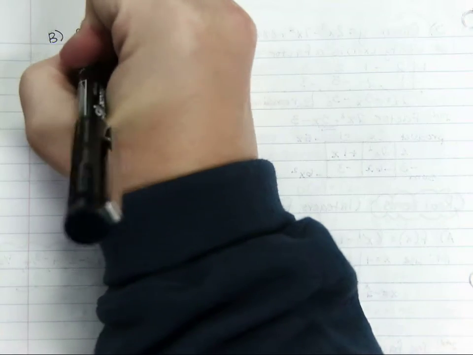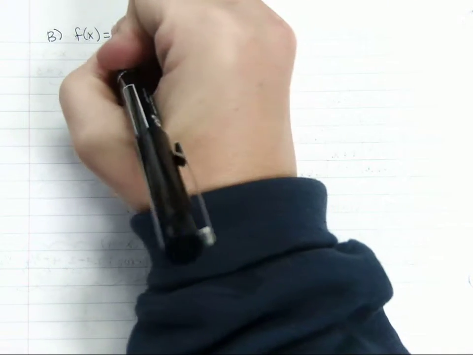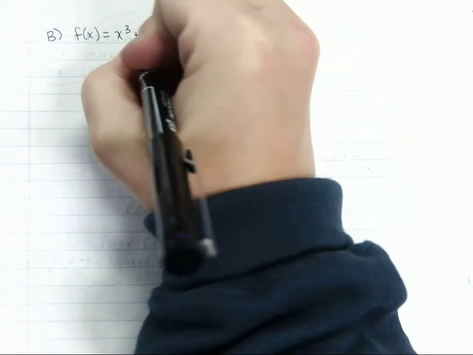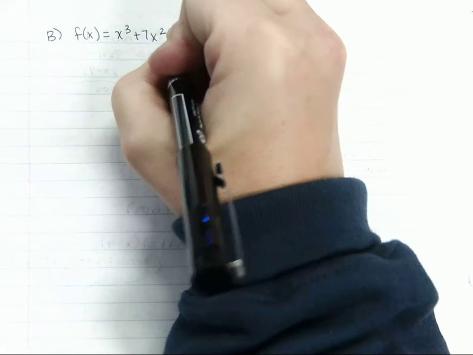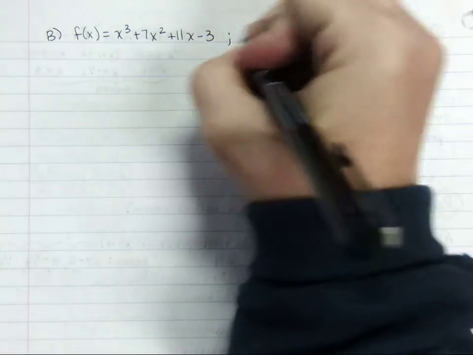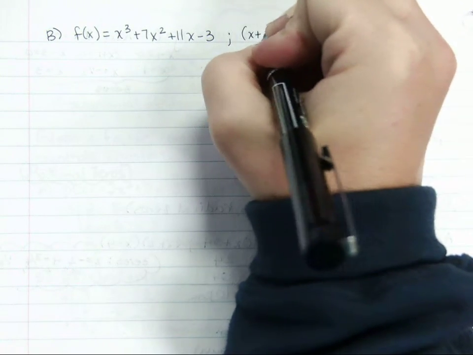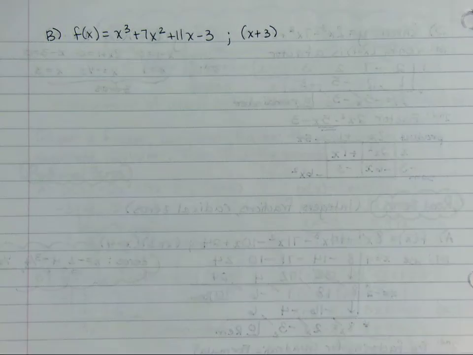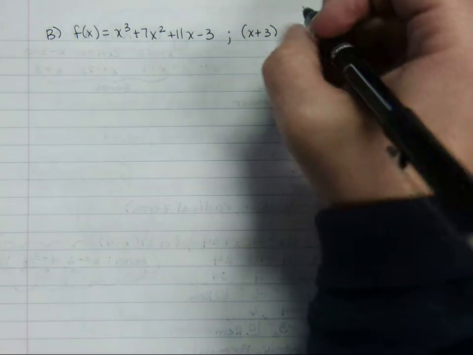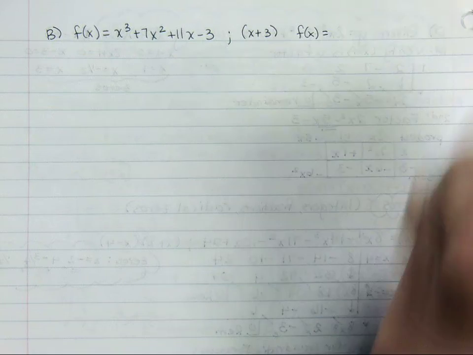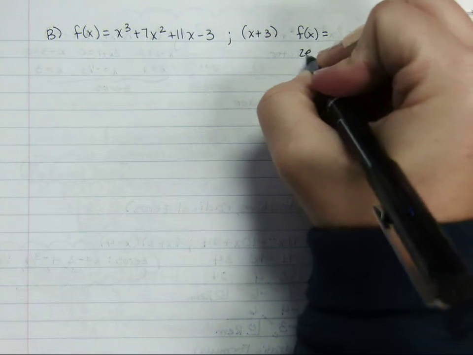And so here's the equation we're working with: x cubed plus 7x squared plus 11x minus 3. And I'm only going to give you one of the factors. Since this is a third degree, I only need to give you one factor for you to be able to get the result, a quadratic that could be factored or solved with some formula. So again, our goal is that we need to be able to factor this completely, and we need to be able to find all of our zeros.